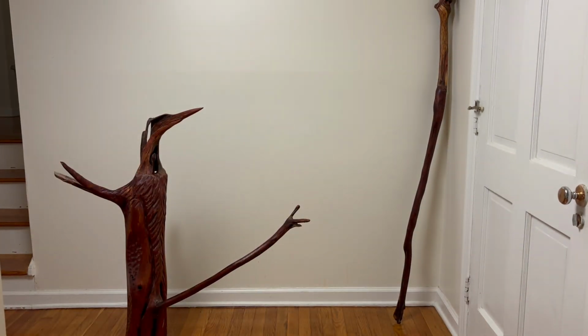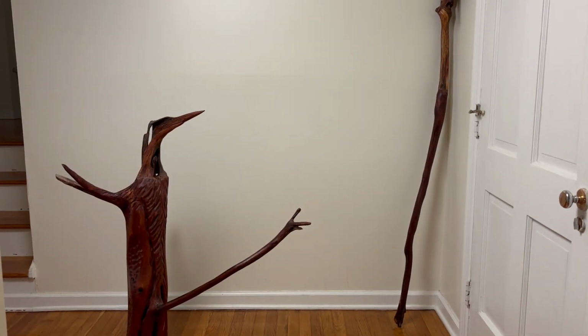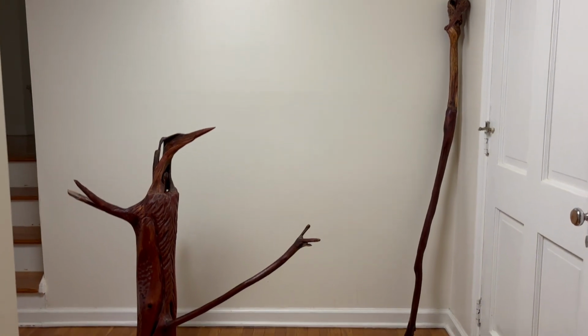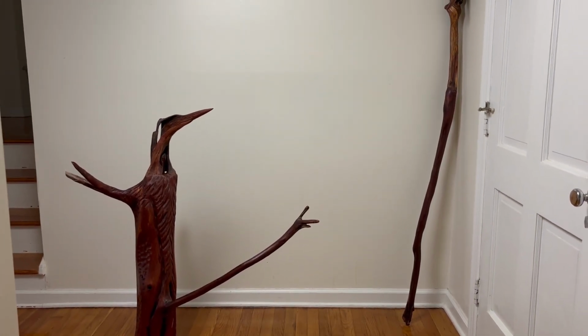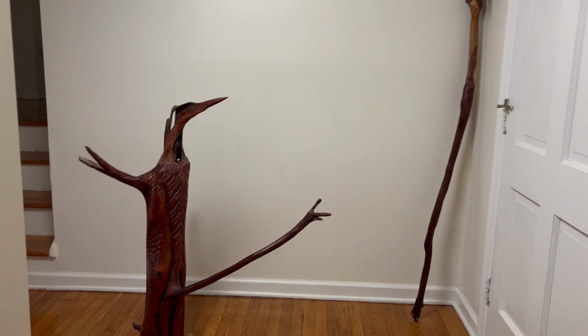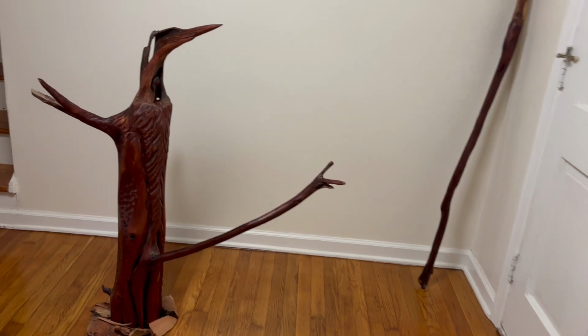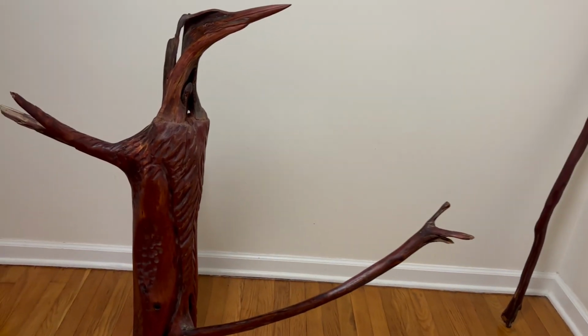Okay, so let me talk about this a little bit here. This is the first piece. So I'm going to attach the piece. I'm not going to just prop it up because I'm worried about it falling, and I actually have another video where one of my pieces fell and did damage. So I'm not going to just prop it up there, but I'm going to talk about the piece here a little bit.